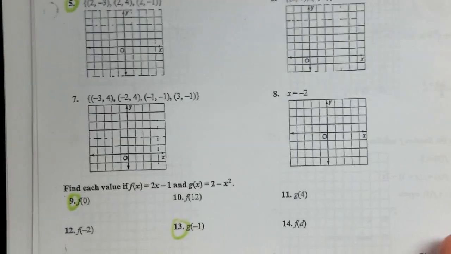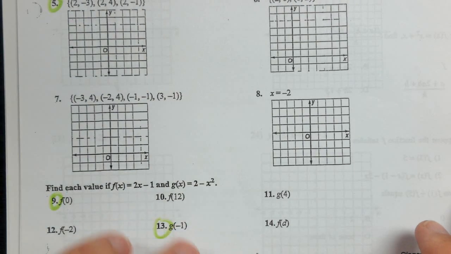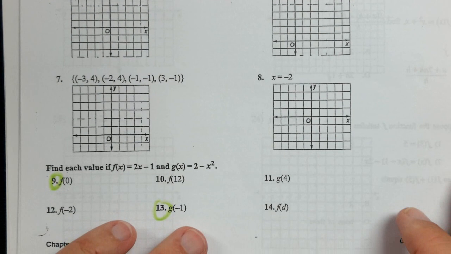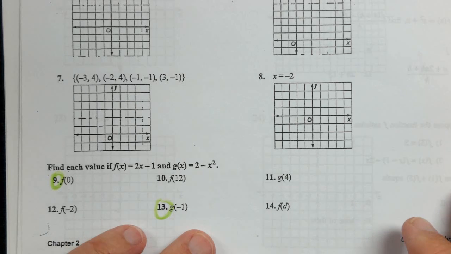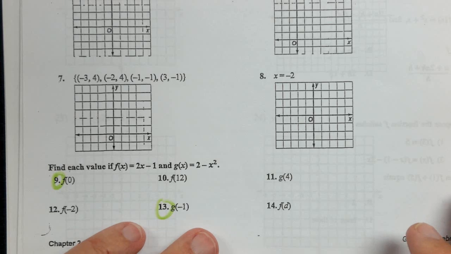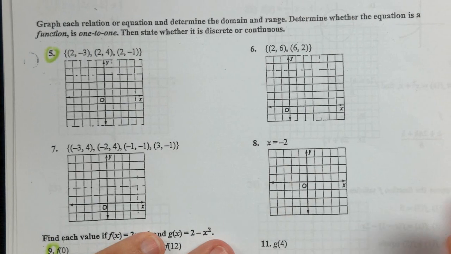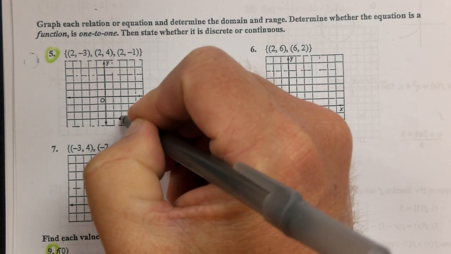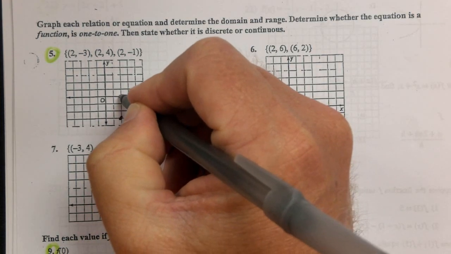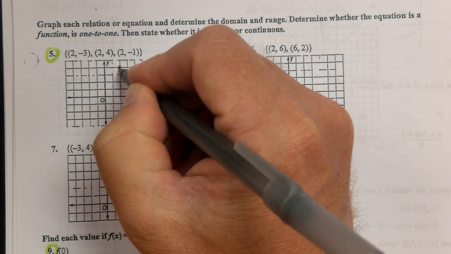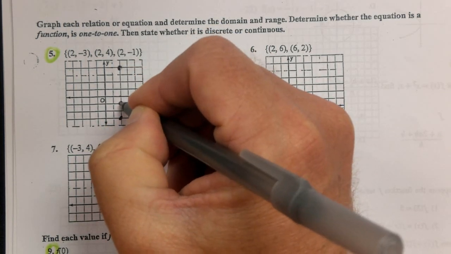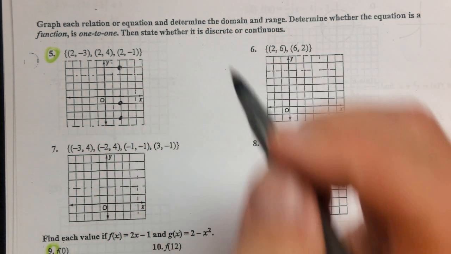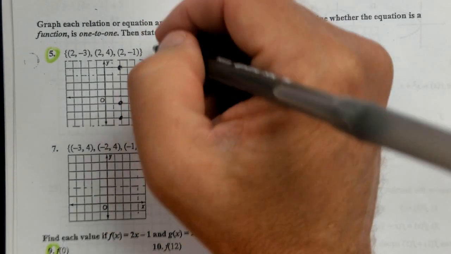Number 5. Graph each relation or equation and determine domain and range. Determine whether it's a function, and if it's 1-to-1. Then state whether it's discrete or continuous. Let's see. (2, -3), (2, 4). Uh-oh, I've got big problems here. So definitely not a function.